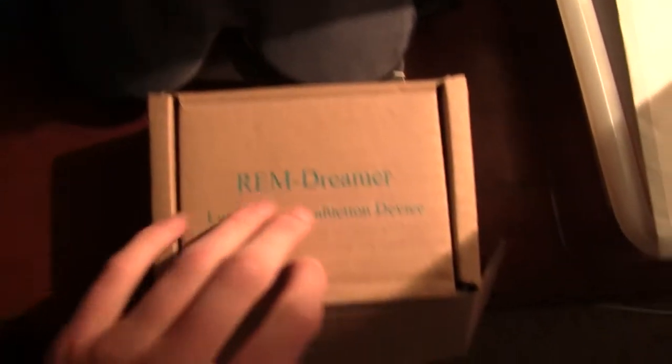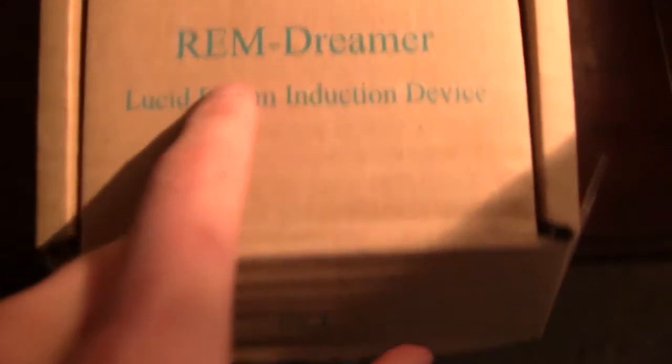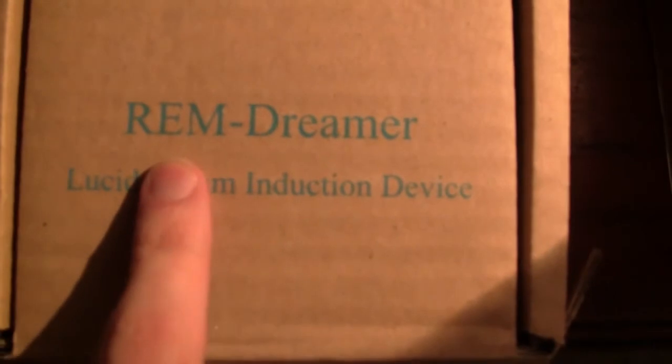That's the upside of the REMI, okay? It's extremely comfortable to wear. Now there is this one, this is better. This is called a REM Dreamer, and this one is a little bit different. It actually has sensors on it.